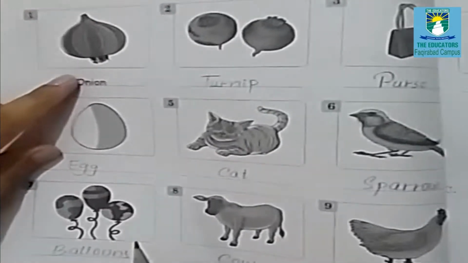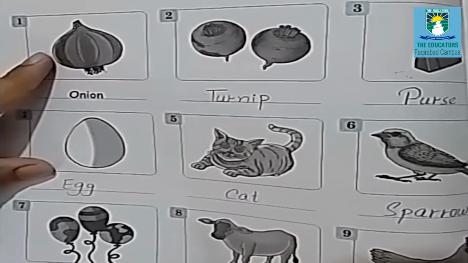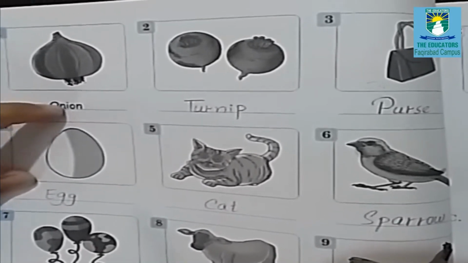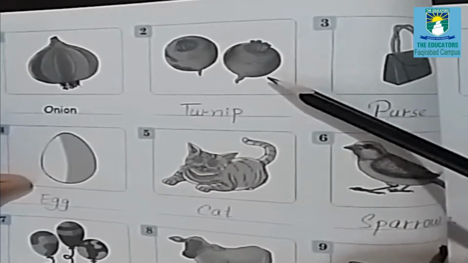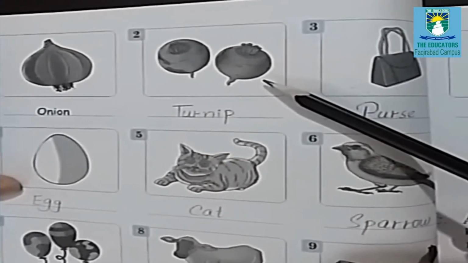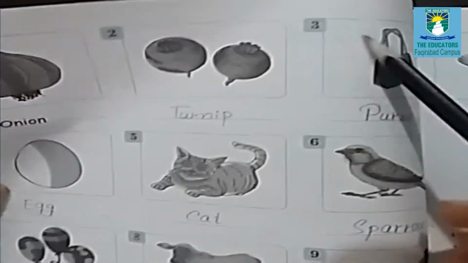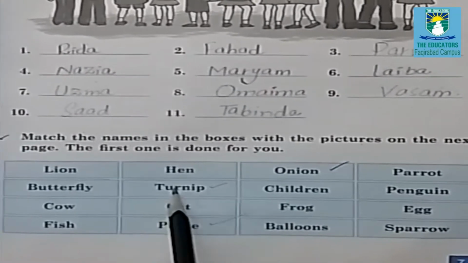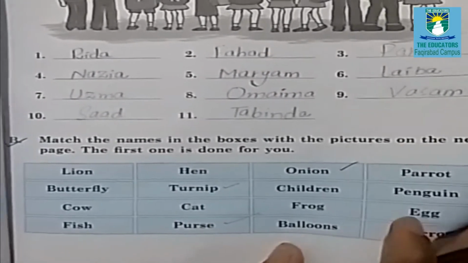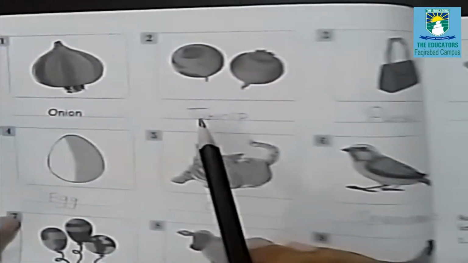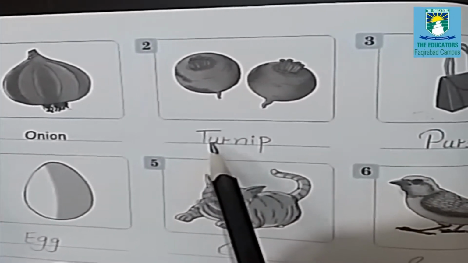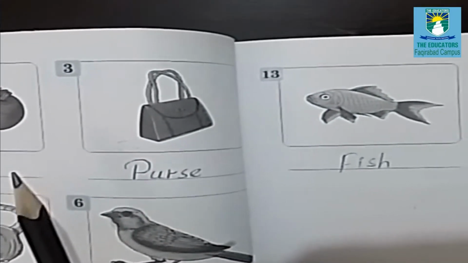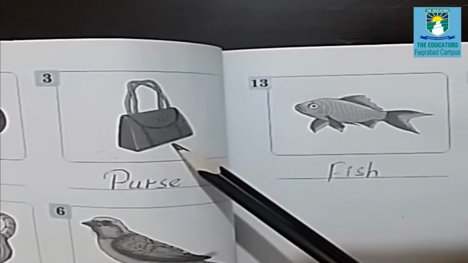So the first one is done. Here is a picture of a vegetable and this is onion. O-N-I-O-N. Next we have another vegetable. Let's find out its name. Here is the name of this vegetable, turnip. So you have to write spellings of turnip over here. Spelling is T-U-R-N-I-P.